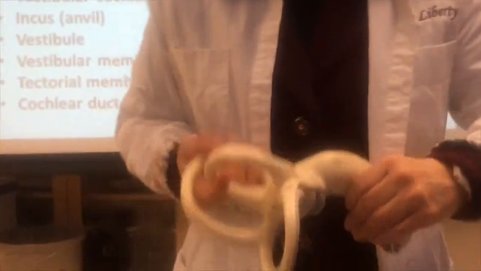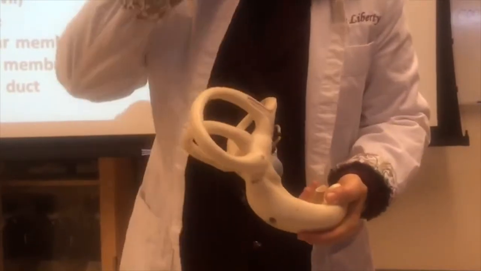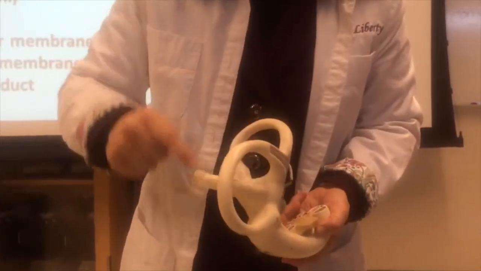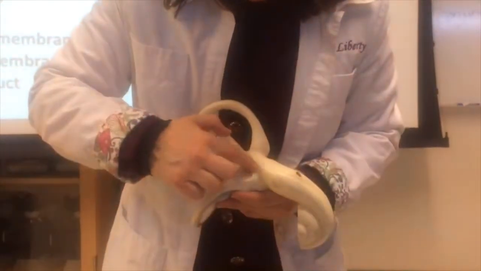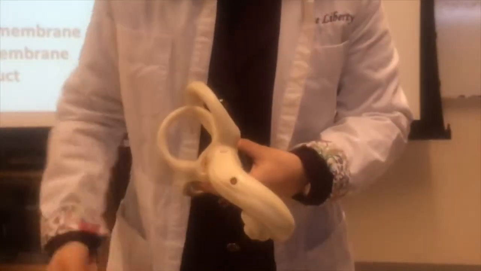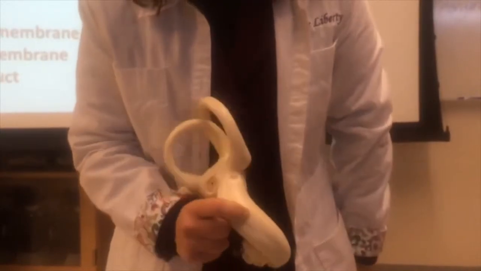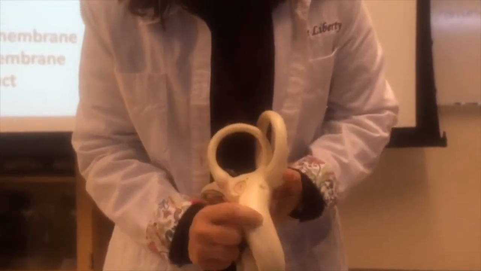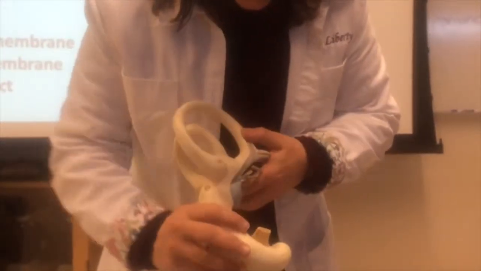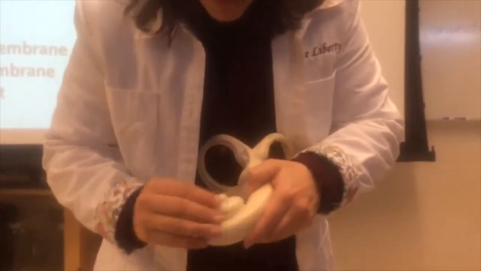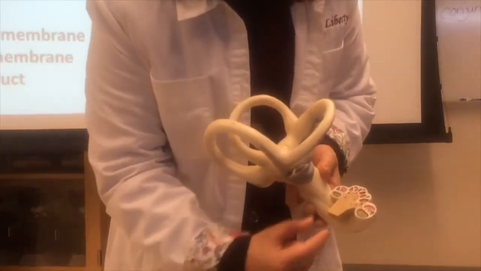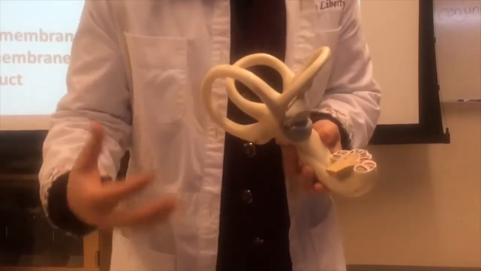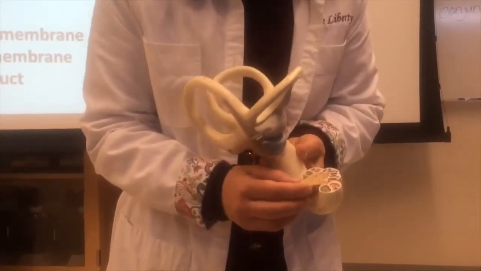Okay? We can see it a lot better on here. So again, this is the inner ear. These are the semicircular canals. This is the vestibule, and you can see the oval window looks oval and the round window looks round. This is nothing, that's just where the hole is to put the model on the base, okay? This is the cochlea right here, and so this would be the cochlear nerve coming out, or the cochlear branch, which will connect to the vestibular branch. It'll become the vestibulocochlear nerve, cranial nerve number 8.